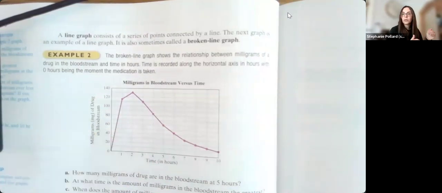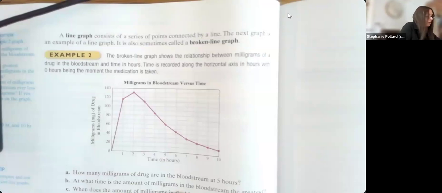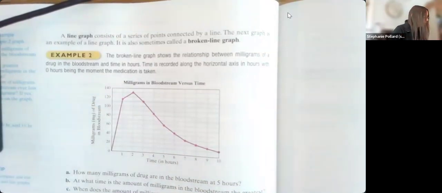So you can read it both directions, similar to how we read a bar graph, right? So for instance, how many milliliters of a drug are in the bloodstream at 5 hours? So in this case, I'm looking at the 5-hour mark. And what I can do is find it on the axis, kind of move my pen or my finger up to that point, and then I can see the point that works for 5 hours. And then what I do is I move across the other direction, and I see that that matches up with 60. So the answer here must be that 60 milligrams of a drug are in the bloodstream at 5 hours.